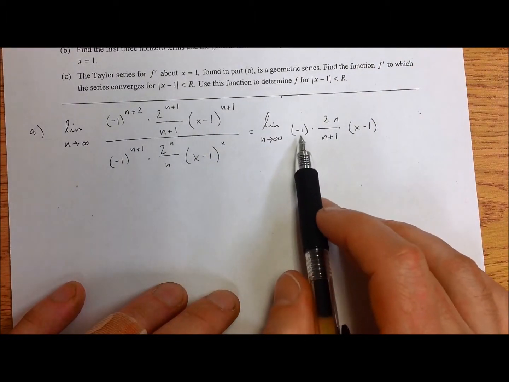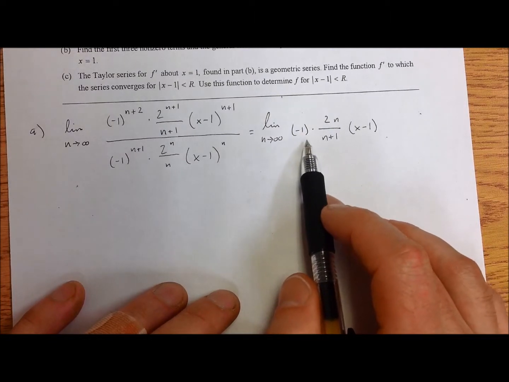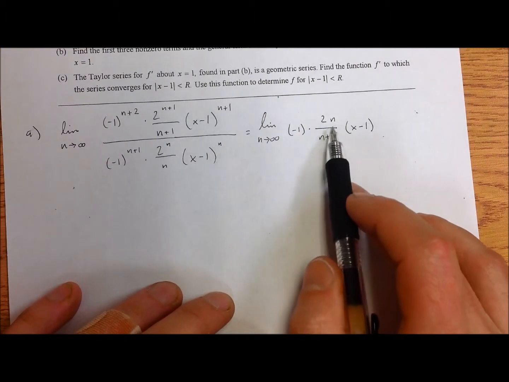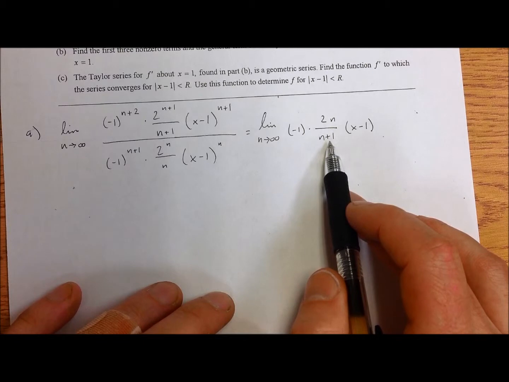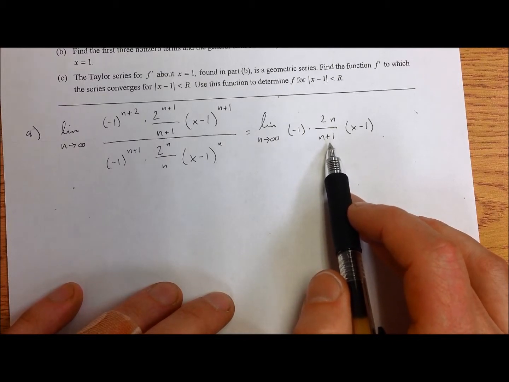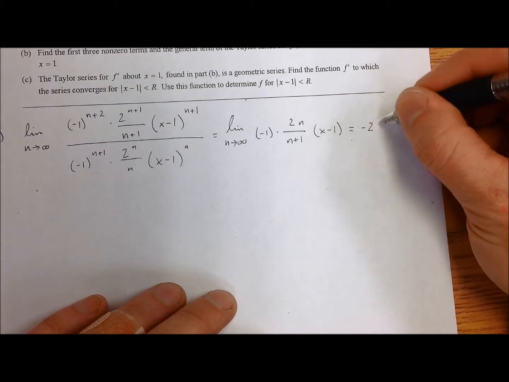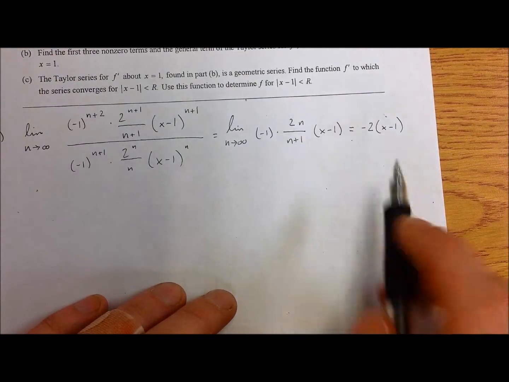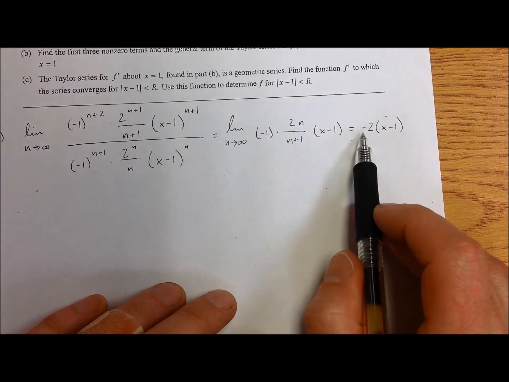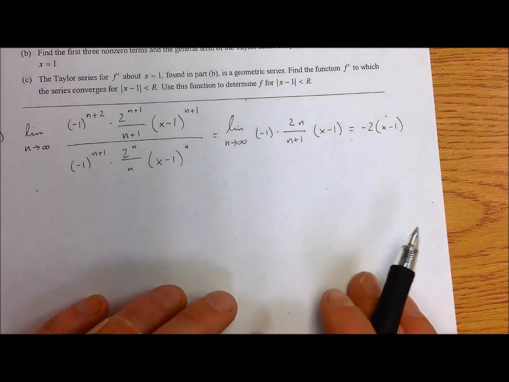At this point, this isn't really going to matter because we'll do absolute value anyways. n over n plus 1, as n goes to infinity, is just 1. So we get... I just put this here for correctness, but like I said, it's not going to matter.